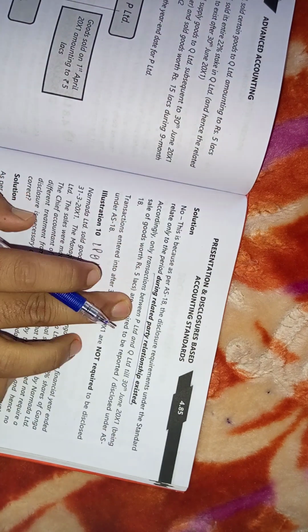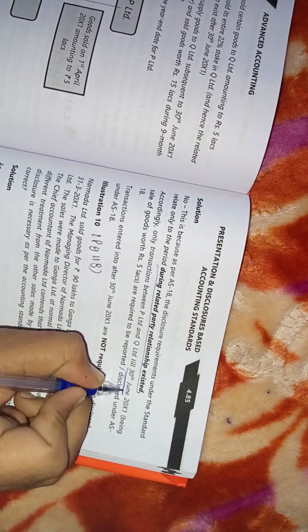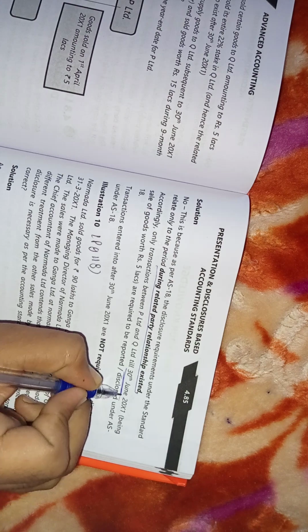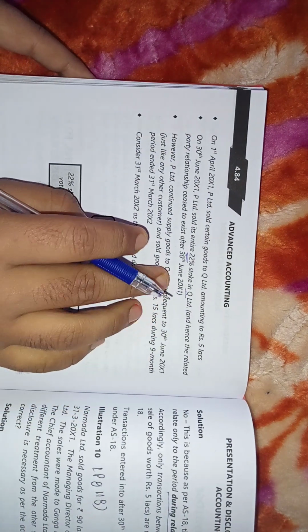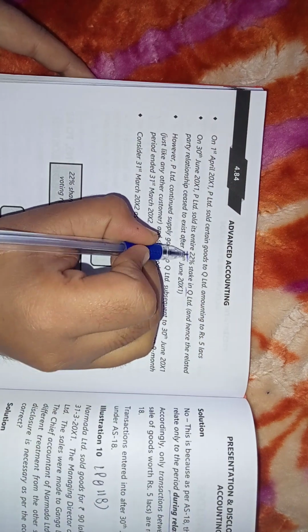Accordingly, only transactions between P Limited and Q Limited till 13 June, till the related party relationship existed, need disclosure, because till 13 June P Limited was holding 22% of the stake in Q Limited, but after that the company sold the 22% stake, so the related party relationship was over.